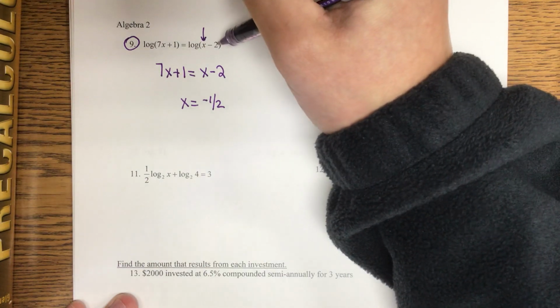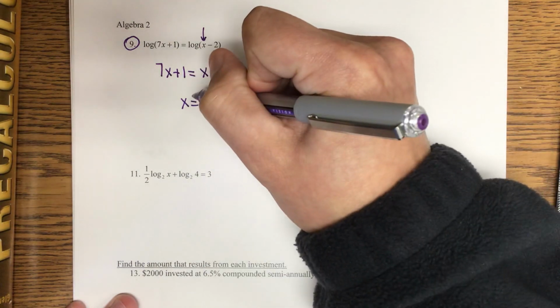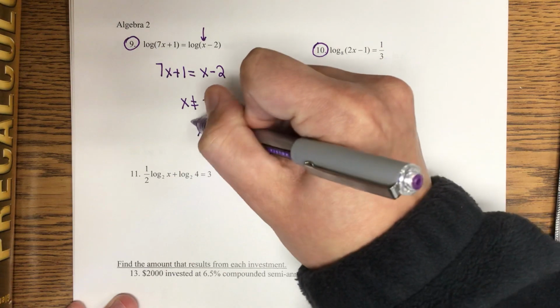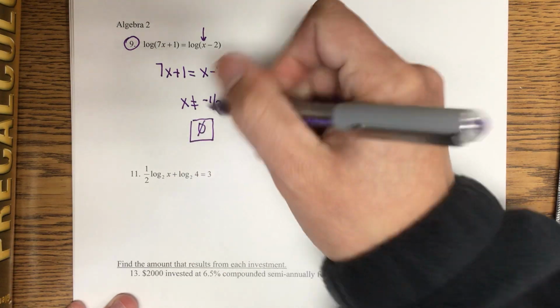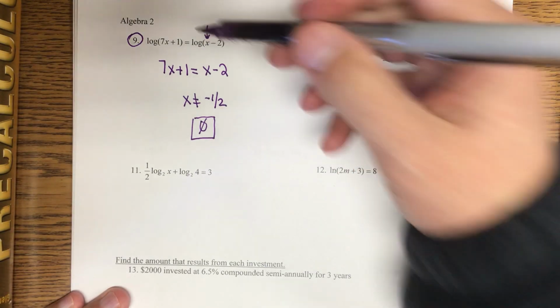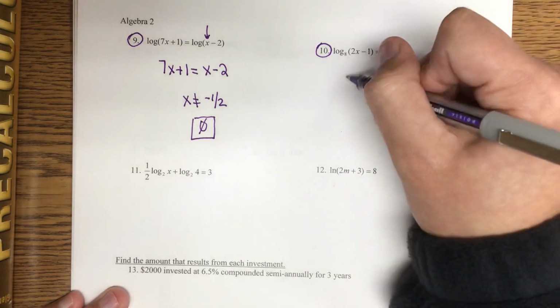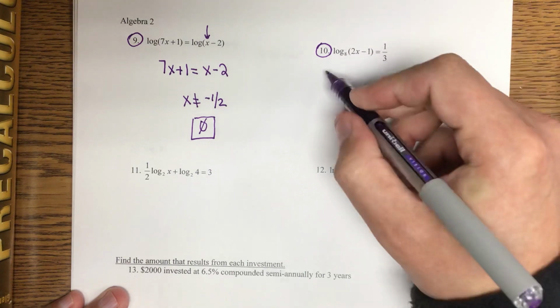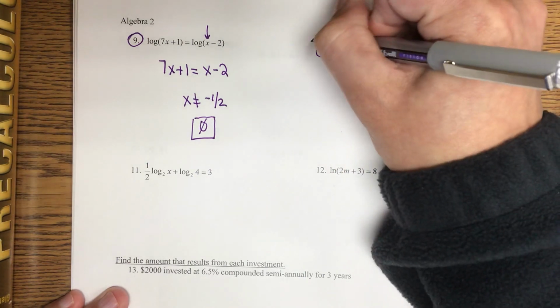negative 1/2 minus 2 is a negative number. I can't take the log of a negative number. It's not possible. So even though I got an answer, it's no solution. So whenever you're solving an equation that involves logs, you do need to check your answer. For number 10, this is more of a conversion, so this is a much better example.